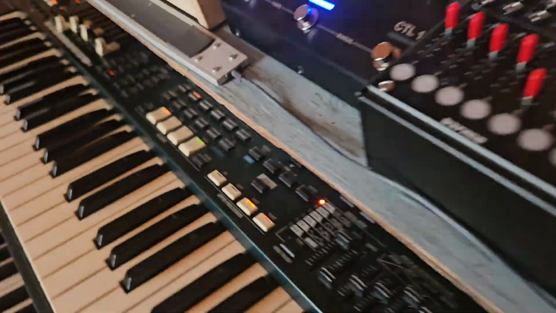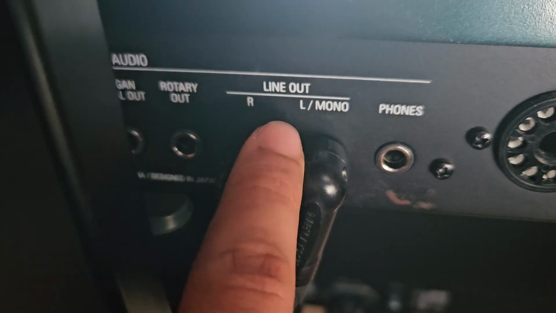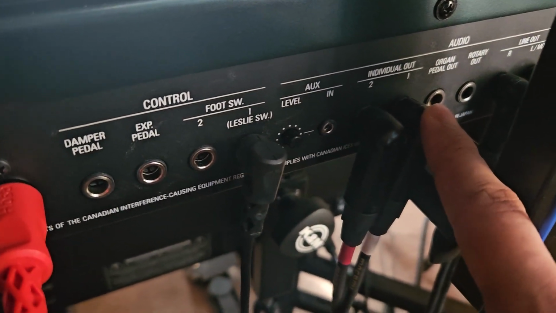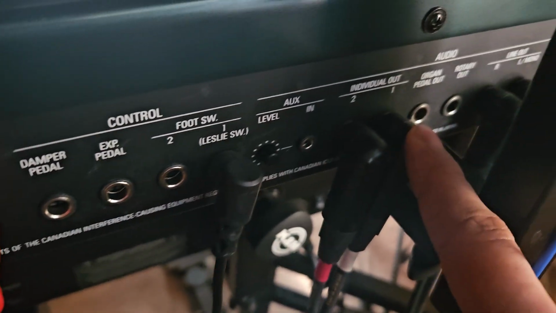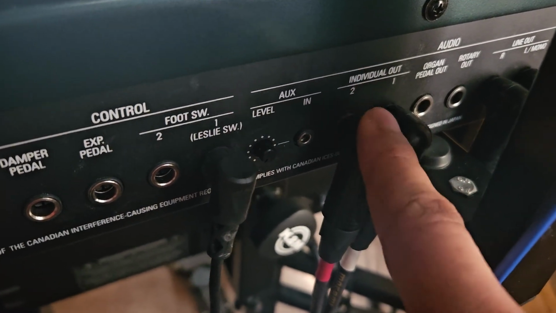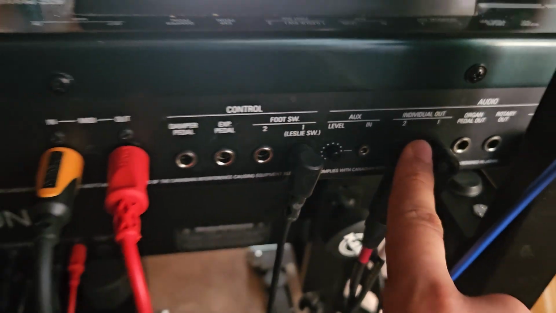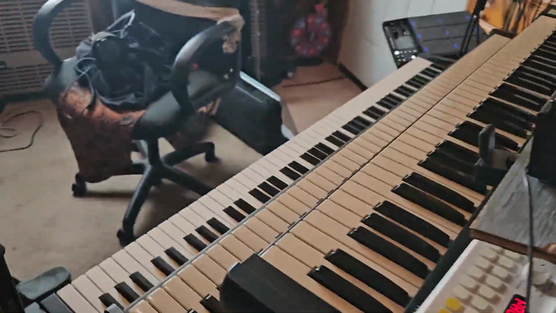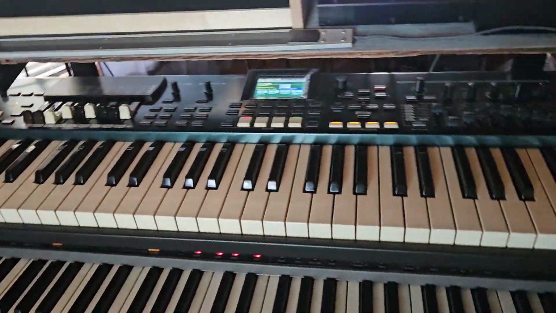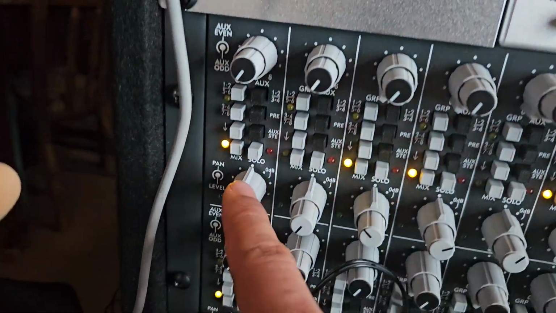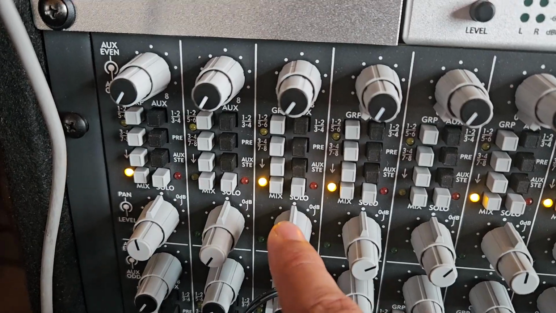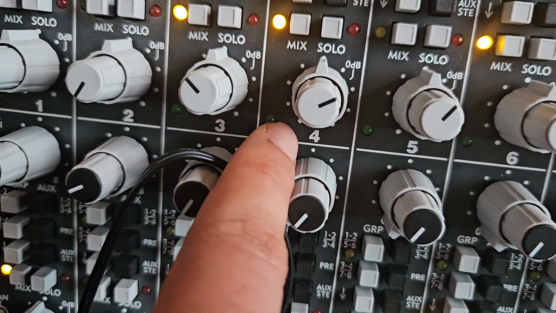So just to show you the back of the keyboard, this is the main right and left output for the organ, and then this will be for number 1 is the ensemble, and then this is the individual output number 2, the last one for the synth bass, which is all these controls here, the mono synth. And so that takes care of 3 different inputs here. So king of instruments number 1, and then the ensemble, and then the bass synthesizer. And that brings us to channel number 4.